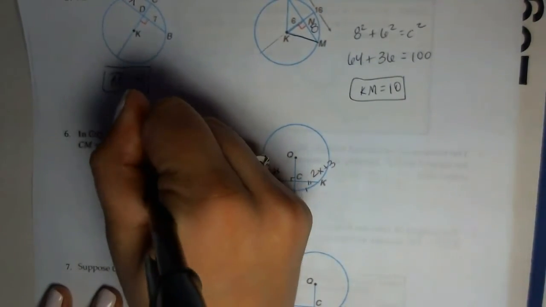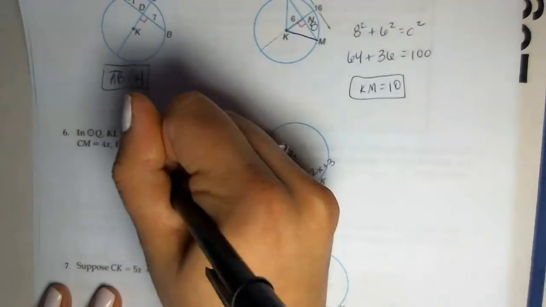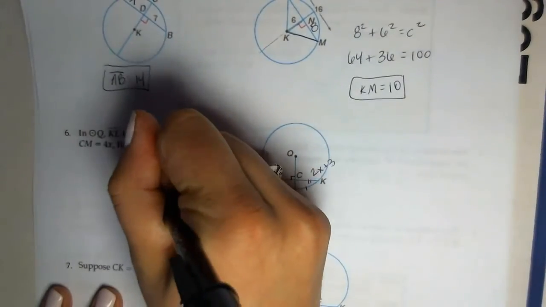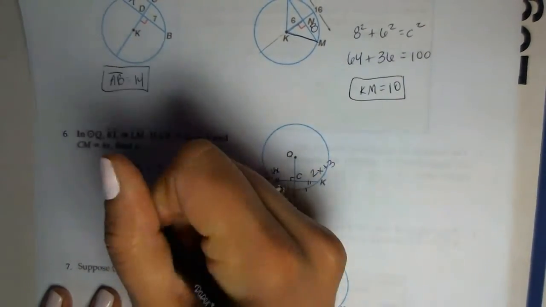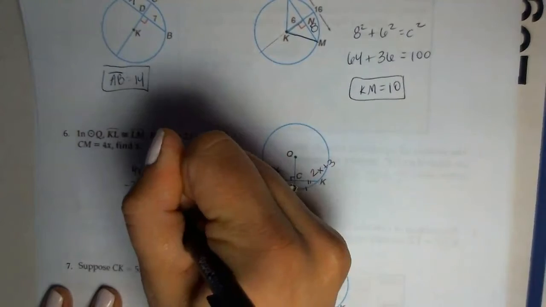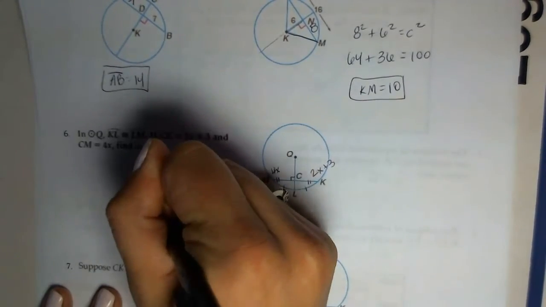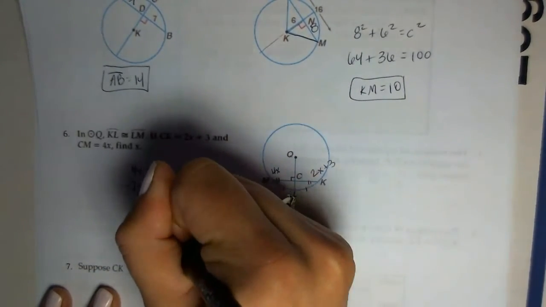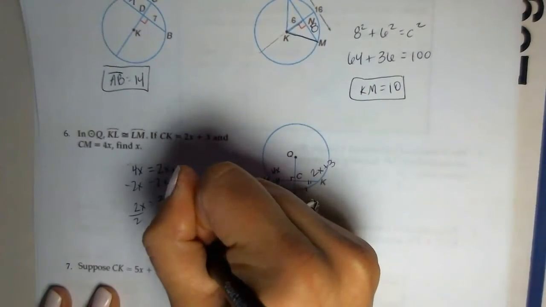So 4x equals 2x plus 3. Minus 2x, minus 2x. 2x equals 3. X equals 1.5.